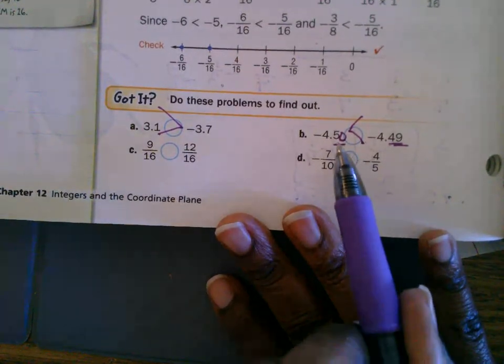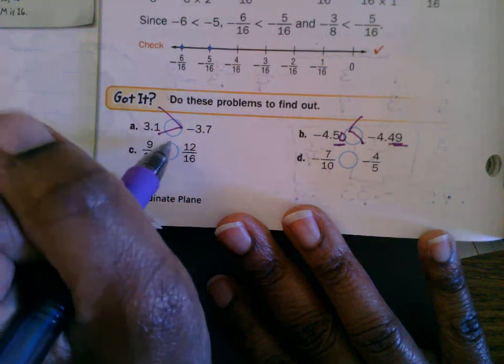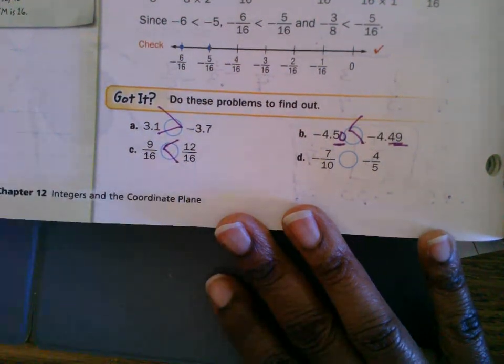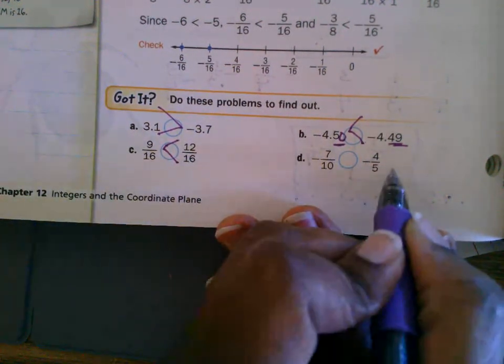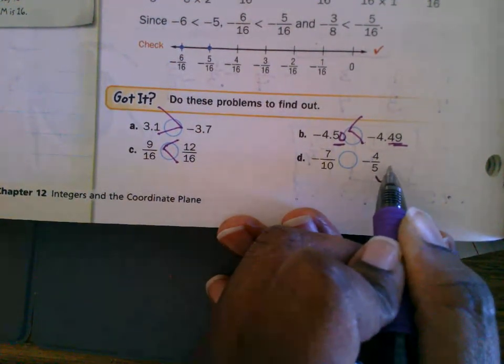Notice what I did on B. And this is where I'm not going to make the same mistake twice.